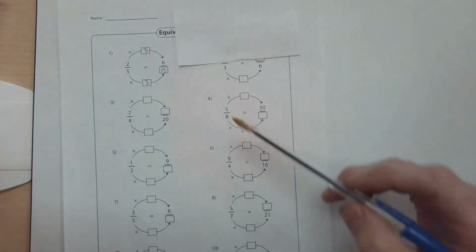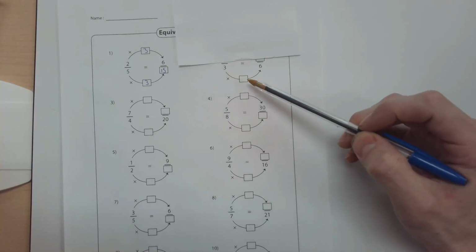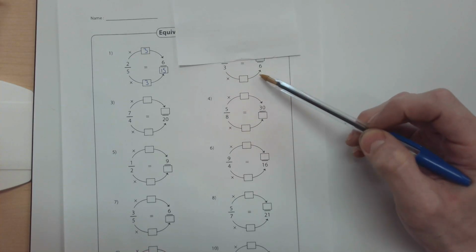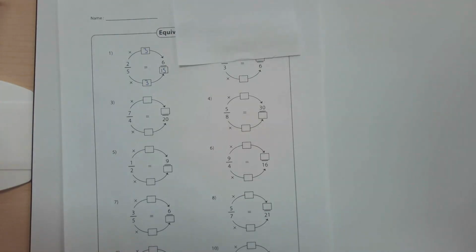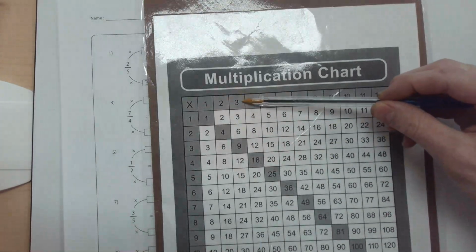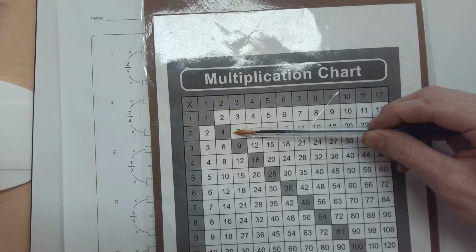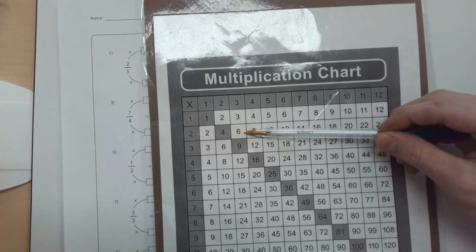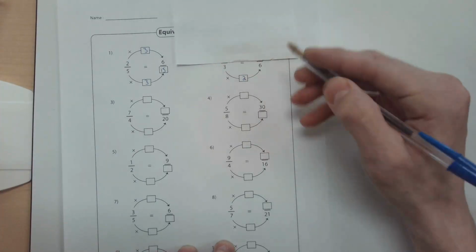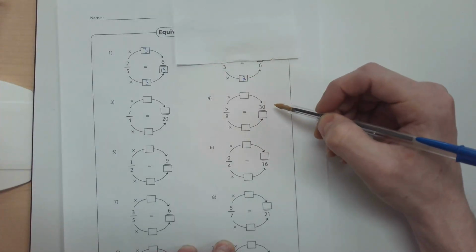Okay? 3 times a number equals 6. What is that number? 3 times 2 equals 6.